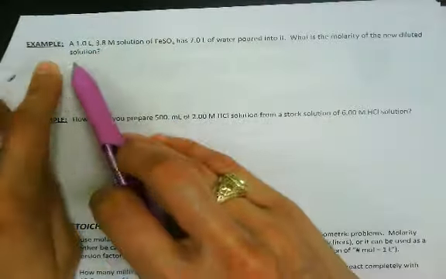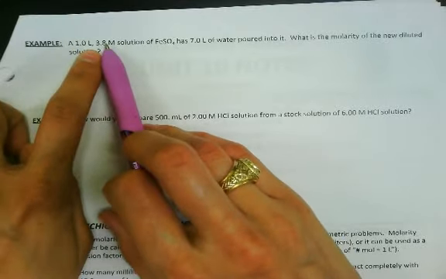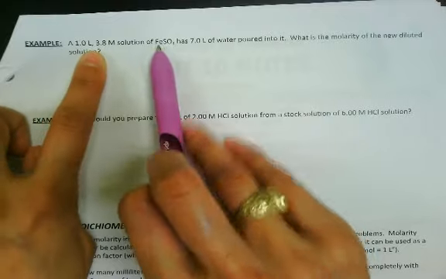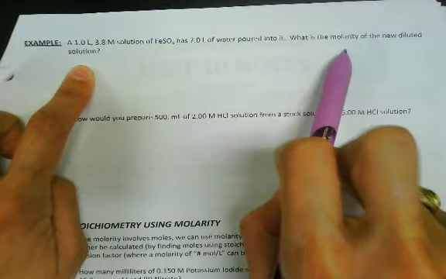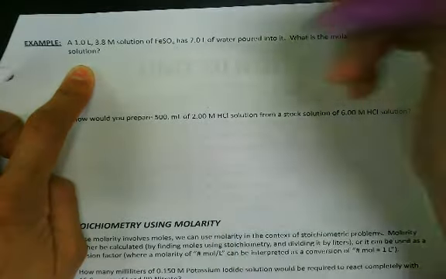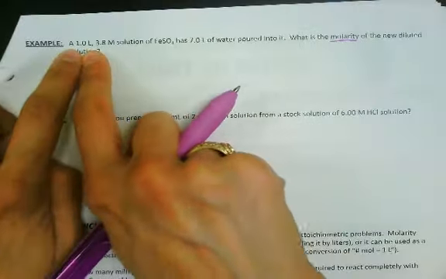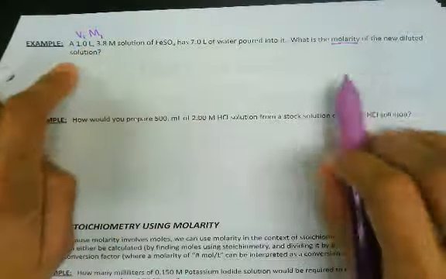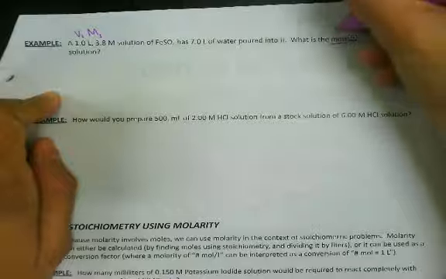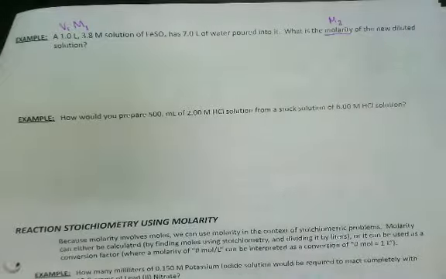So here in this example, we're told that we have 1 liter of a 3.8 molar solution. A 1 liter, 3.8 molar solution of iron 2 sulfate has 7 liters of water poured into it. What is the molarity of the new diluted solution? So again, we're looking for the molarity of the new diluted solution. This volume and this molarity go together, so I'm going to label this V1 and this M1. We're looking for the molarity of the new diluted solution, so I'm going to put M2 there. This is what we're solving for.